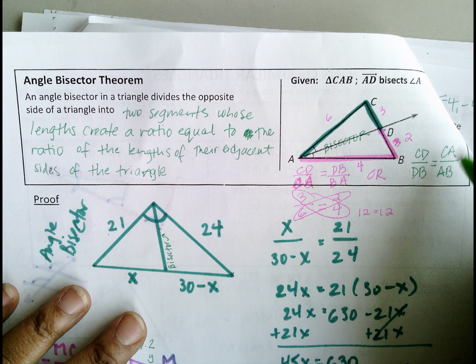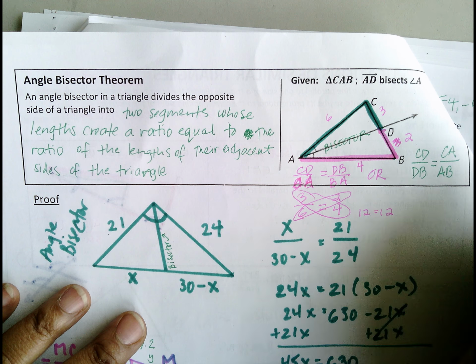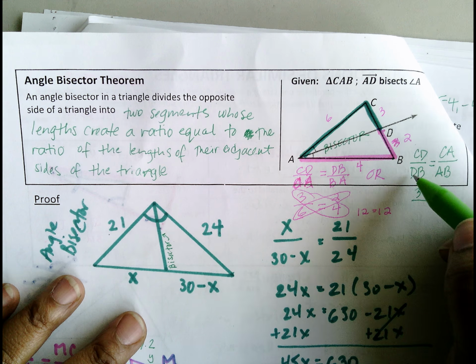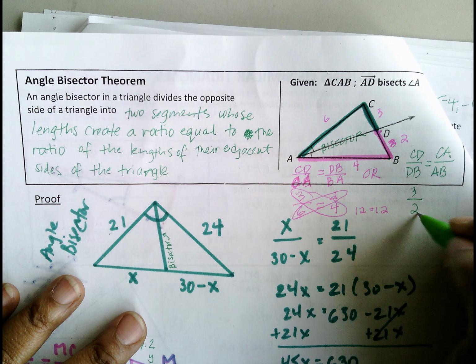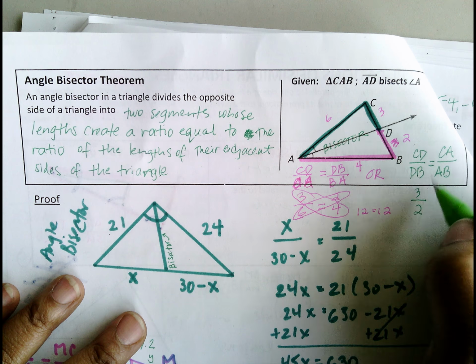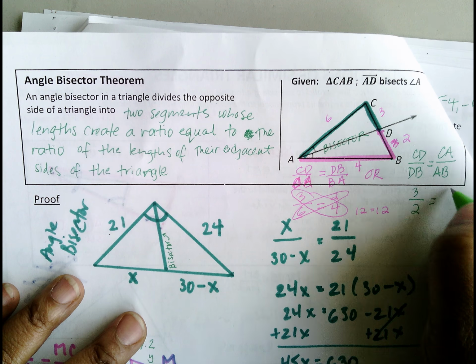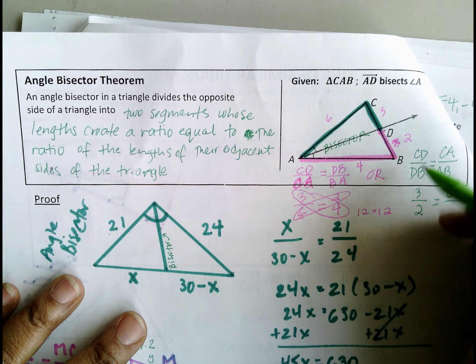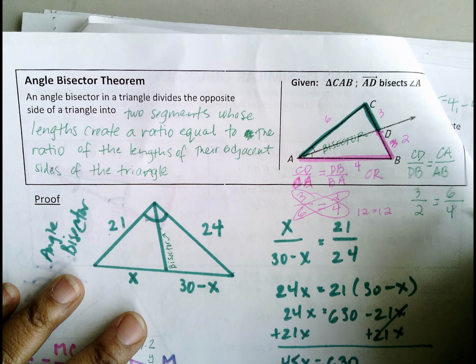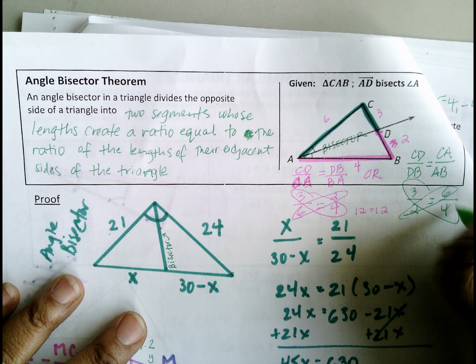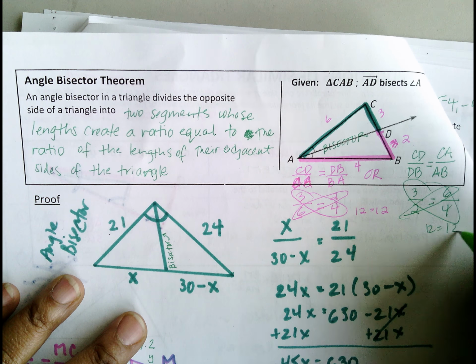In this case, the reason why we can do the same thing is we're going to get the same exact numbers. CD is 3 over DB, which is 2, right? So CD over DB is equal to CA, which is 6, over AB, which is 4. And again, if I cross multiply, I get the same thing.